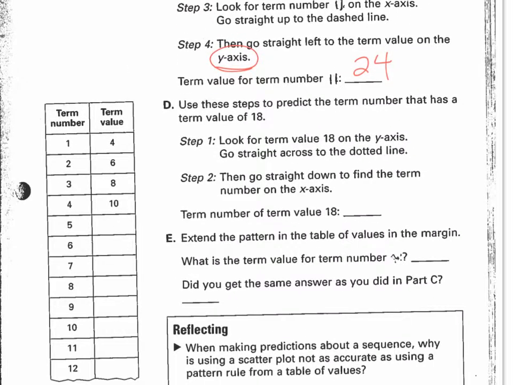I also did it the other way. I looked for the term value of 18 on the y-axis. I went straight across and then down and found out that it matched up with the term number of 8. When I continue the recursive pattern in this table, I will have 12, 14, 16, 18, 20, 22, and 24. This was correct, and this was correct.